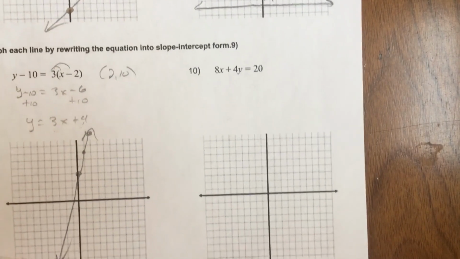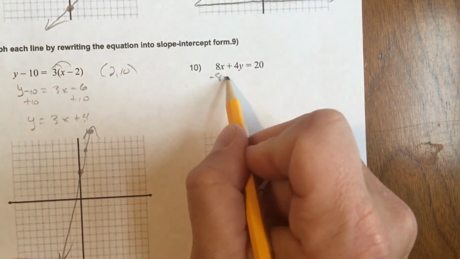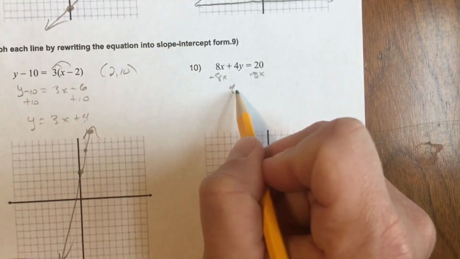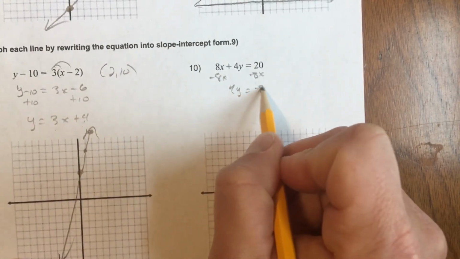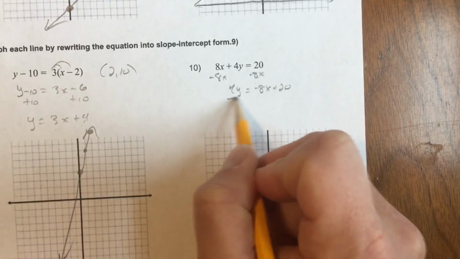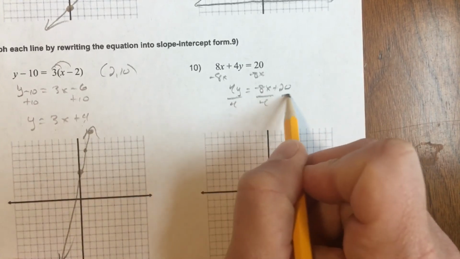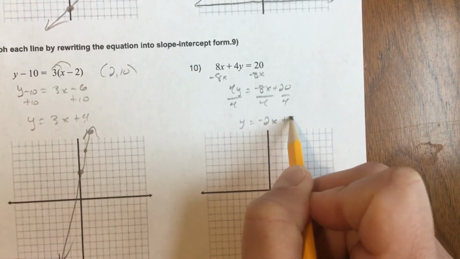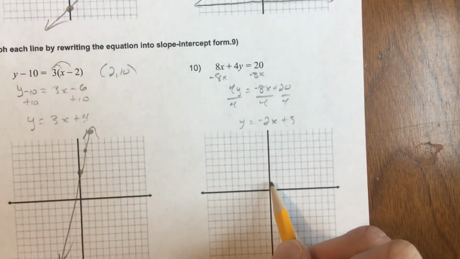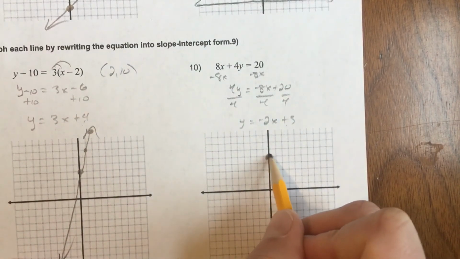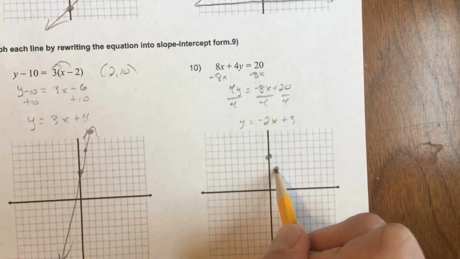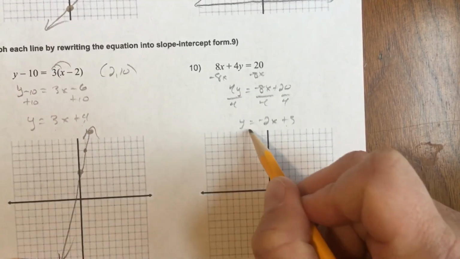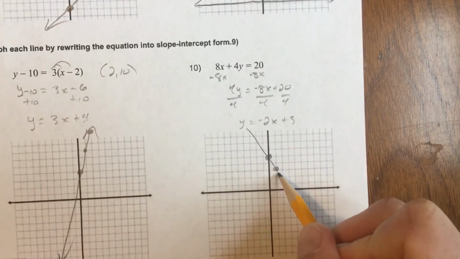Same thing over here. If we subtract 8x, we get 4y equals -8x plus 20. Then divide by 4. Make sure to divide everybody by 4. We get y equals -2x plus 5. That has a y-intercept of 5. 1, 2, 3, 4, 5. And it goes down 2, over 1. Down 2, over 1. Looks something like this.